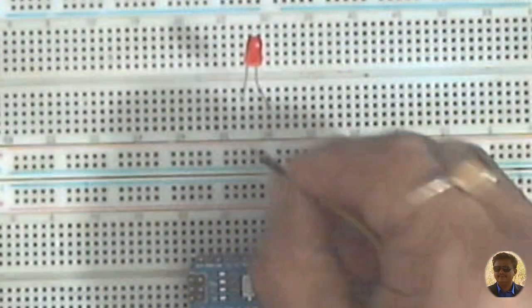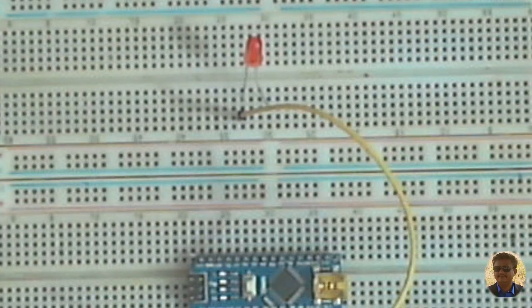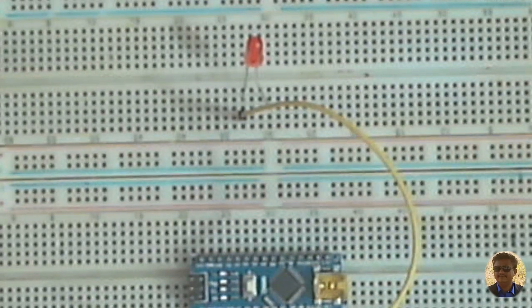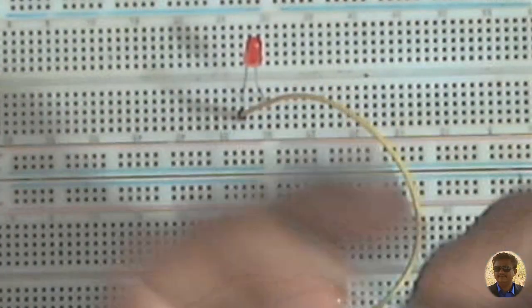So I have connected the ground pin with the cathode of the LED, and we need a resistor. So I am using a 330 ohm resistor.